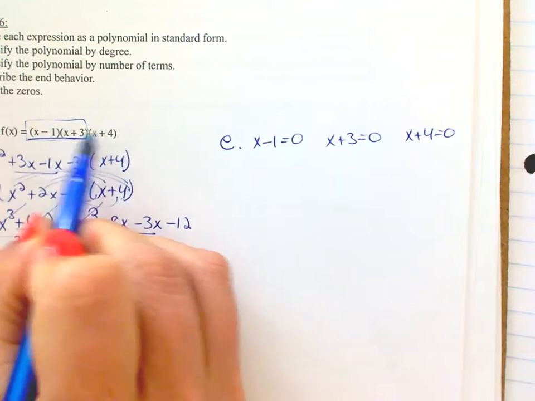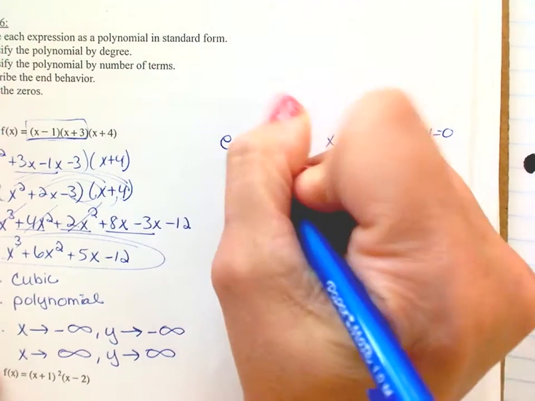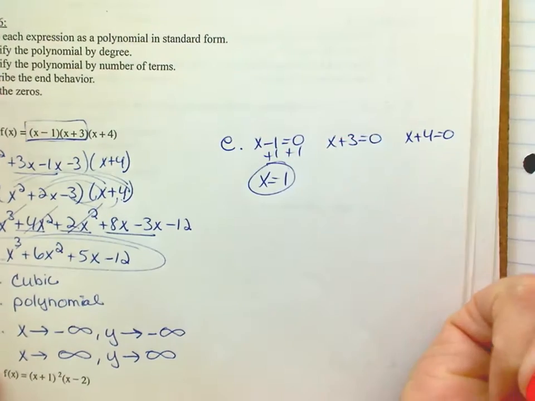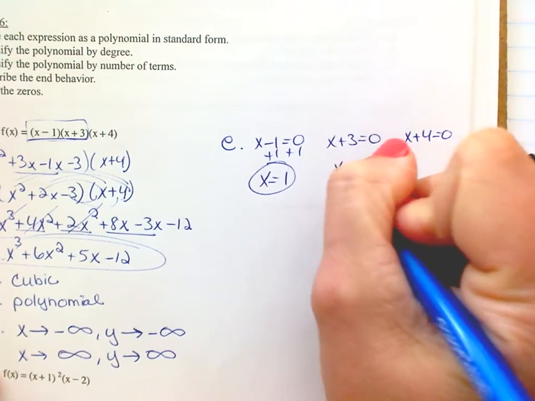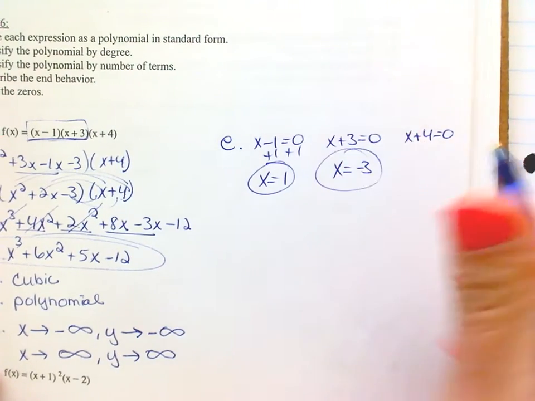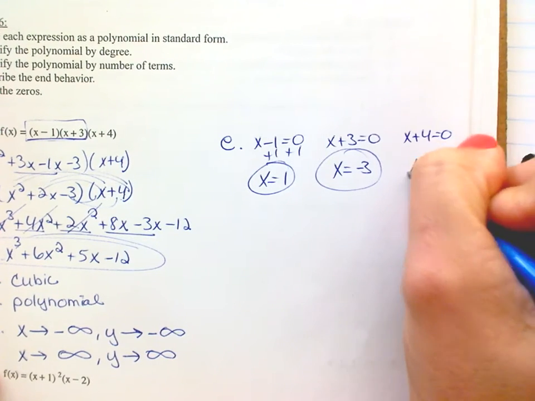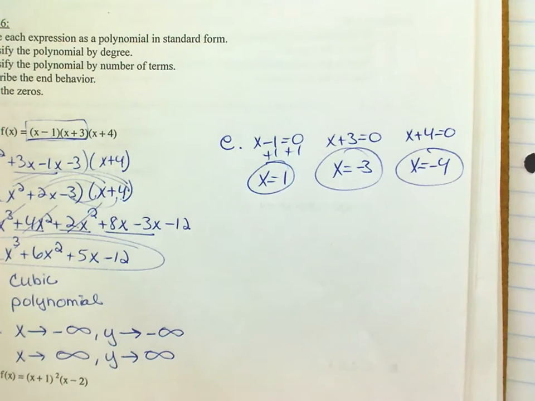If you set each factor equal to 0, and it's just x plus or minus some number, you could officially do the work, but I think you all know you end up with the opposite number. If you have x plus 3, your x-intercept is negative 3. If you've got x plus 4, you'd have to subtract 4 from each side and get x is negative 4. That is number 5.